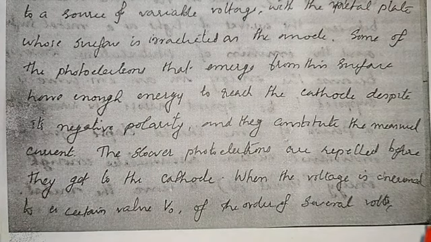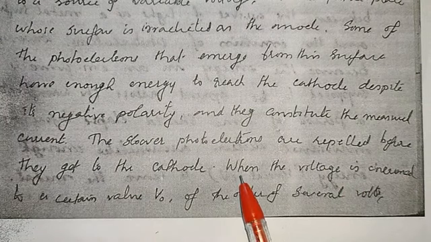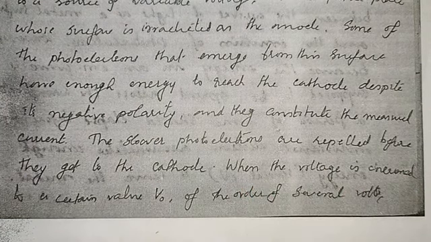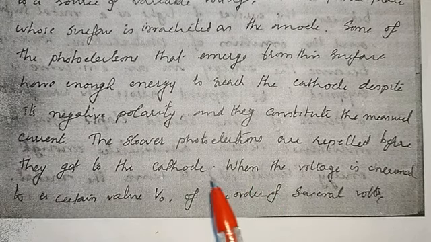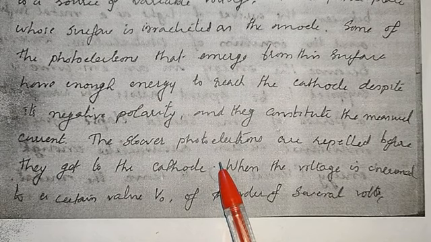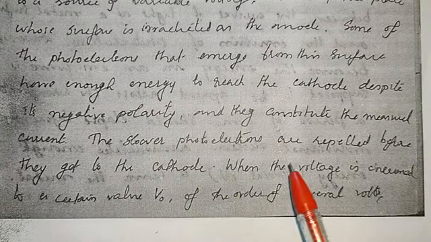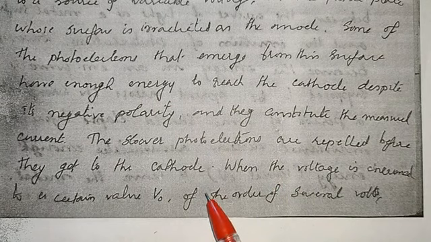The slower electrons are repelled before they go to the cathode. Only those electrons having high velocity, that is, the electrons which have enough energy to overcome the repulsion between the cathode and the electron, will reach the cathode. Other electrons will be repelled even before reaching the cathode.